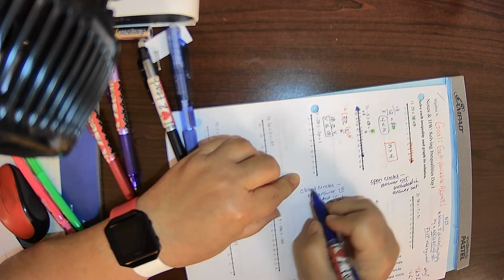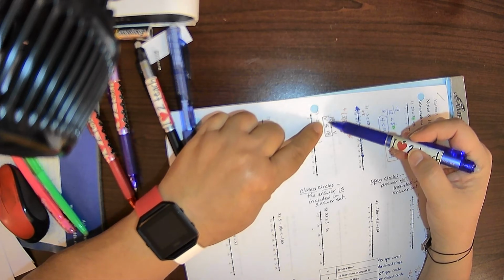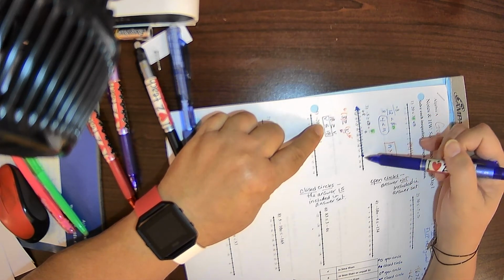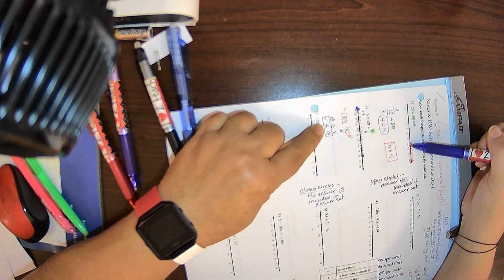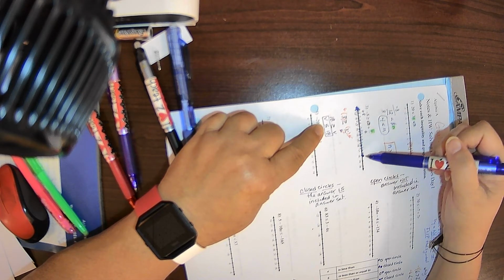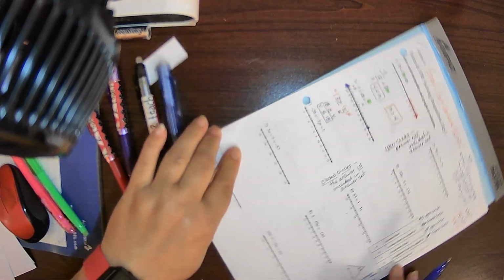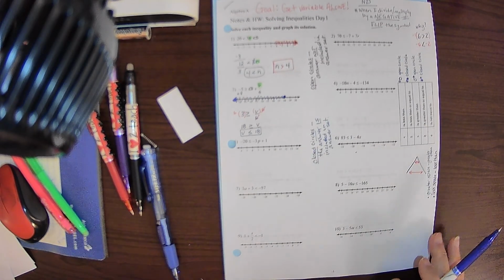Okay? So for closed circles, when it says that v is greater than or equal to 18, 18 is part of the answer set. That's why we have to close it in, to show inclusion. Open circle means 4 is not one of the answers. Closed circle means that 18 is part of the answer set. Okay? All right, let's turn our paper back around to the straight up here.